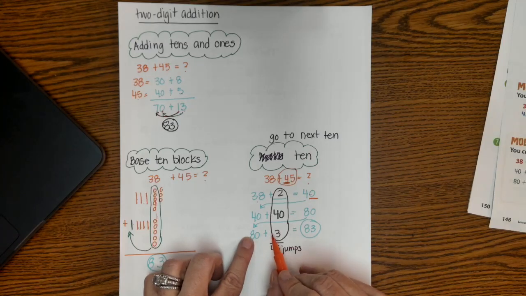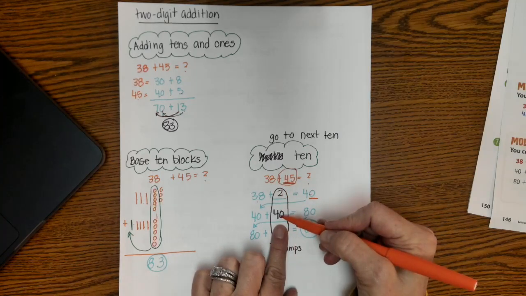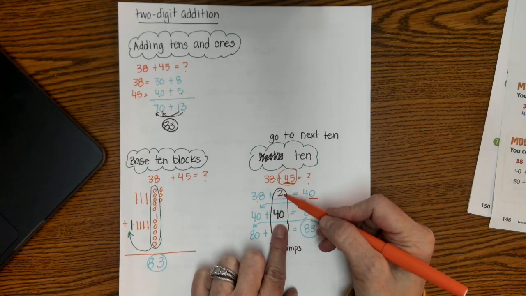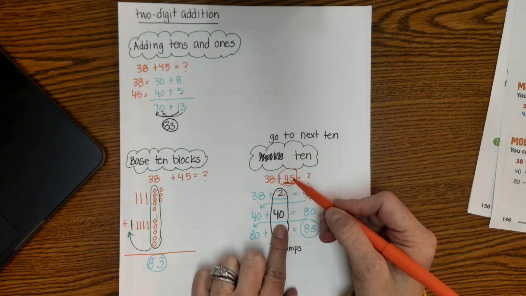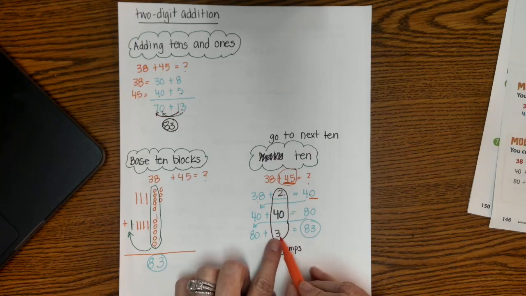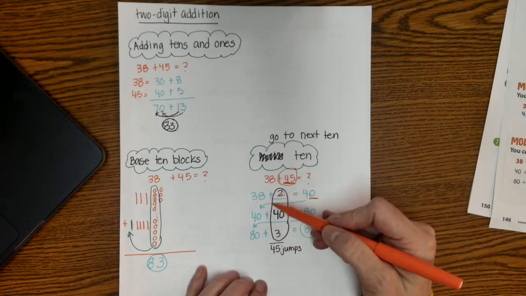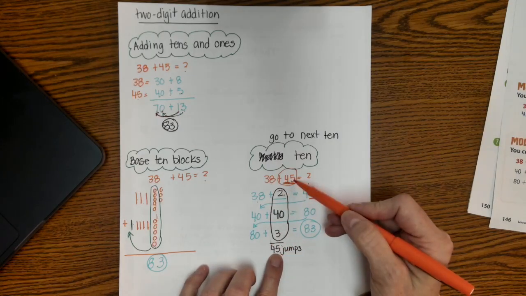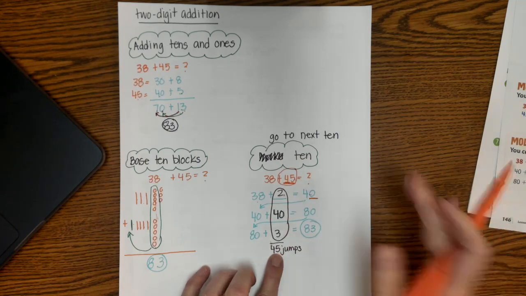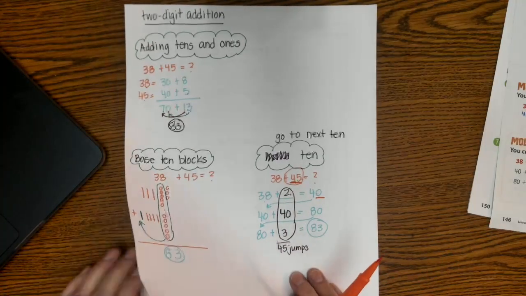And I needed to make 45 jumps total. Well, if I look up here, I have 40 plus 2. That's only 42. So I know I need to make 3 more jumps, so I have a total of 45 jumps. So 80 plus 3 is 83, and that's my answer. Now, if I add up these jumps right here, it should equal 45, and if it is, then I know I got the right answer. So those are the 3 strategies you're going to practice on tonight's homework.